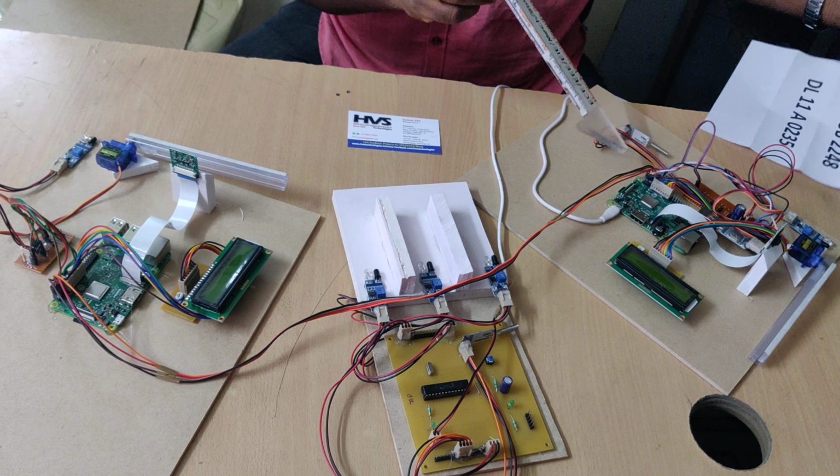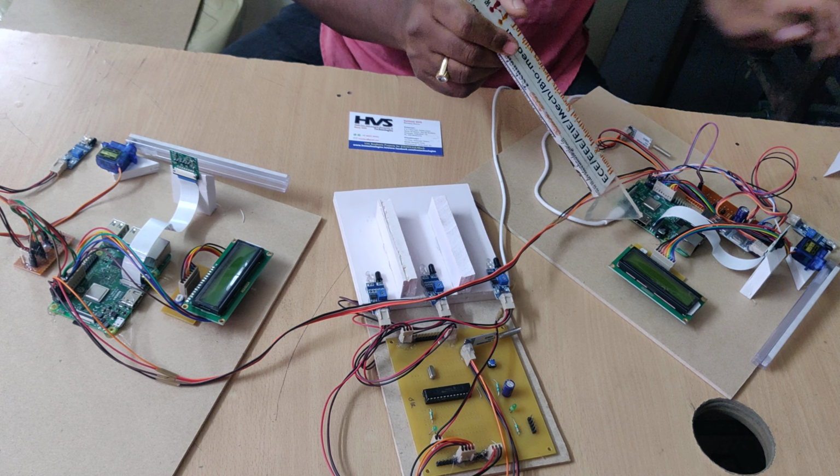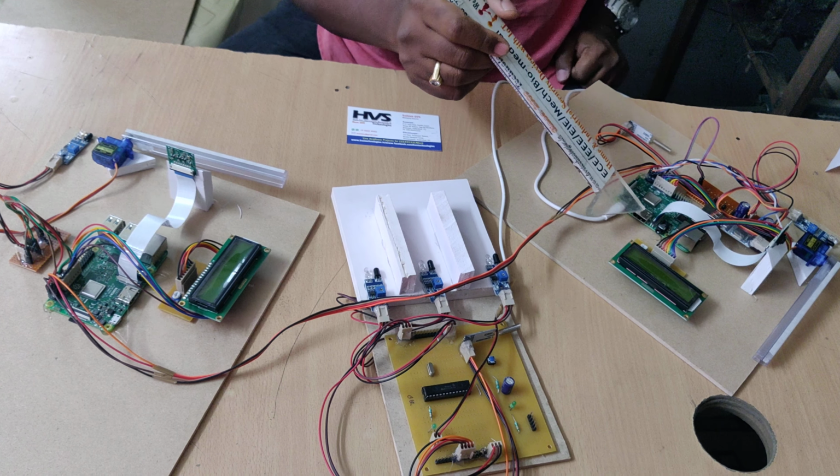Just connect this master Raspberry Pi via HDMI to the screen, and by connecting the keyboard and mouse, go to the file manager. In that we will find the numbers.txt file. There we can change these numbers according to our wish, and this should be done on this slave Raspberry Pi also. Here this Raspberry Pi indicates the entrance, this is the exit, and these are the parking slots. We can place them level-wise or ground-level-wise.